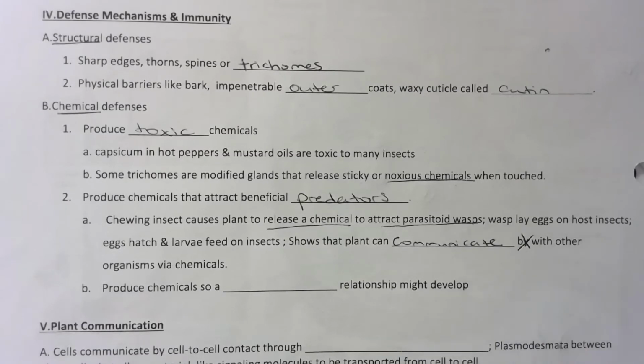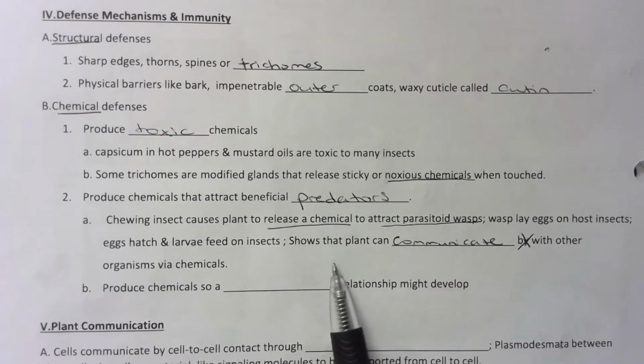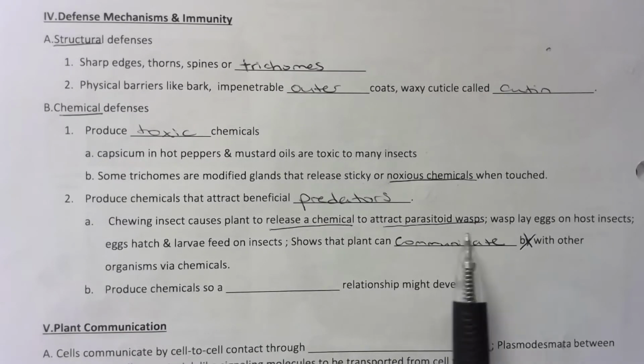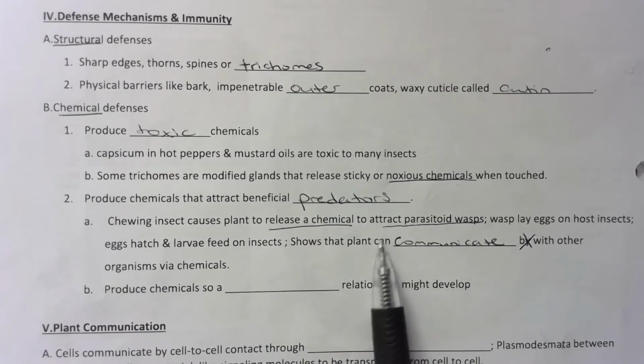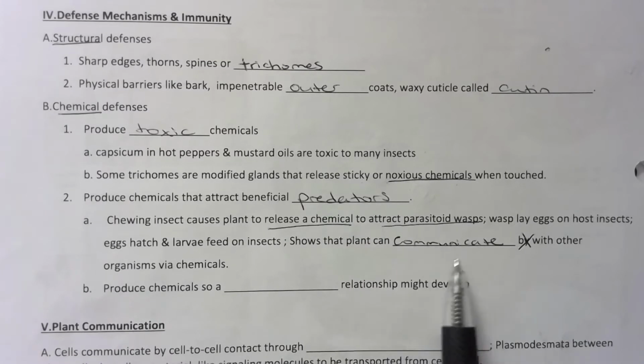And you might think, well, they don't communicate. And you can go back to this example of they release a chemical and that attracts something. In this case, it's the parasitoid wasp, but anytime you have a chemical being released and something responding, that's, in the biology world, communication.